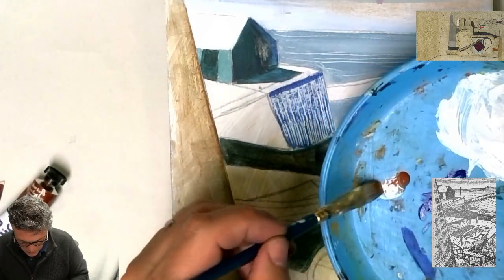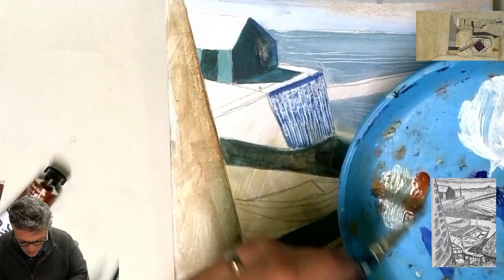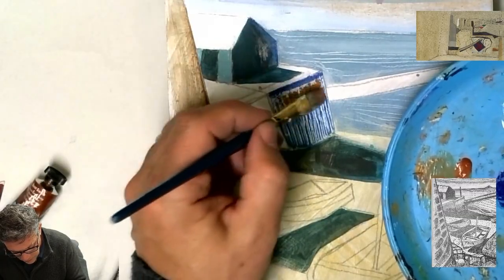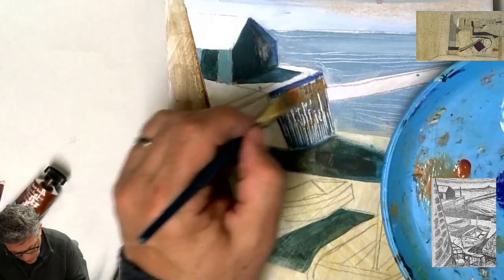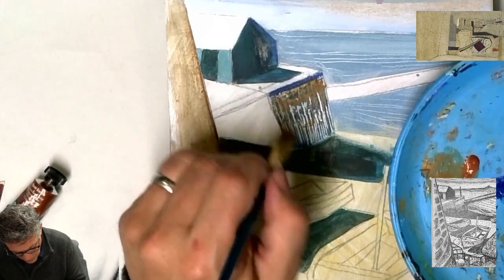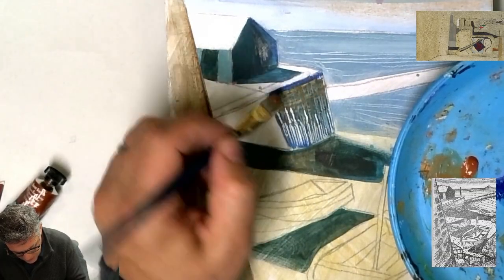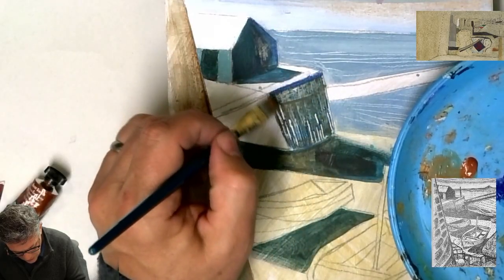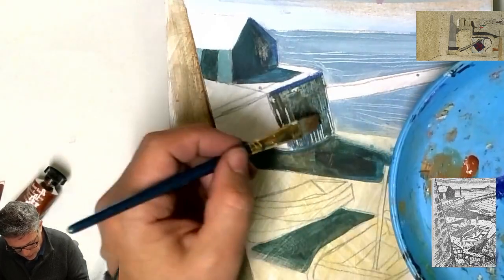So I just get a little bit of that on my brush, so it's quite watered down, and then I can do a little bit of colour back over the top of that. So it's going to resist a little bit, but some of it will go into the gaps. So I get the texture alongside the change in colour, and you'll see some of the lines come back through there as well.